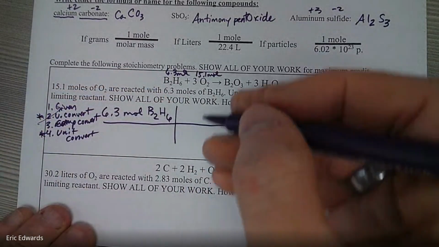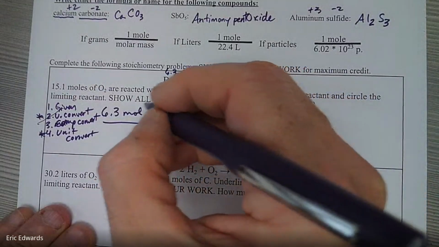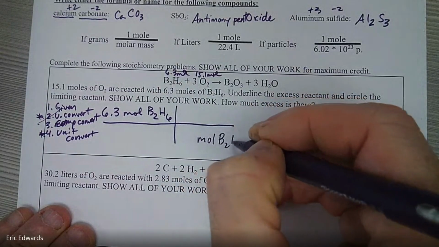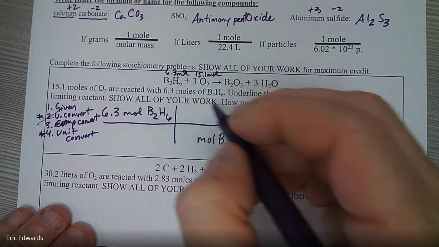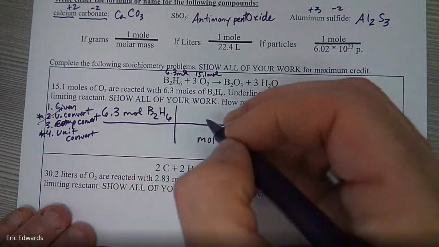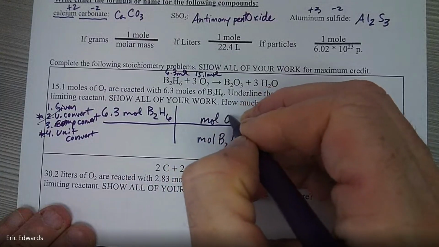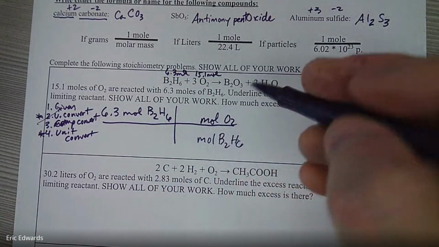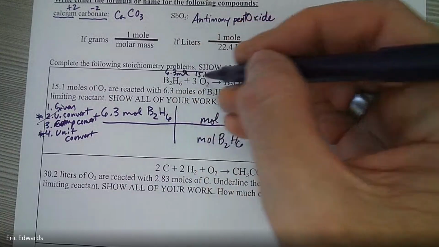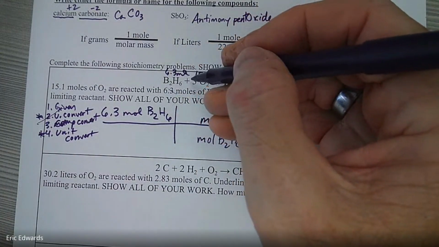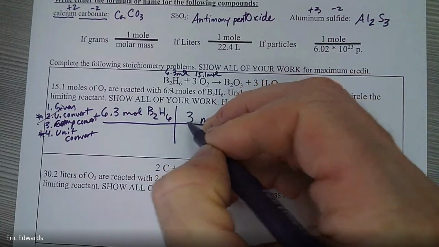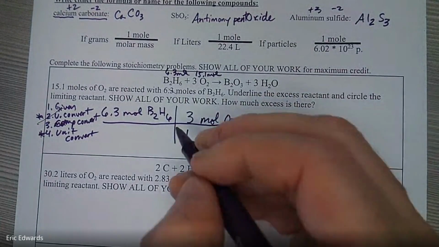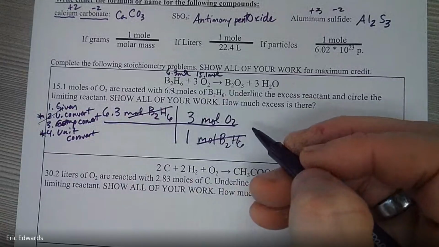3 is going to be a definite. So I'm going to immediately put mole B2H6 down here, and I'm going to then work towards the other one, which is mole O2. Since it's mole and mole, we know we're talking about the mole ratio, so we're going to go up to the equation or reaction, and we're going to put a 3 in front of the O2 and a 1 in front of the B2H6, and then we're going to cancel out.